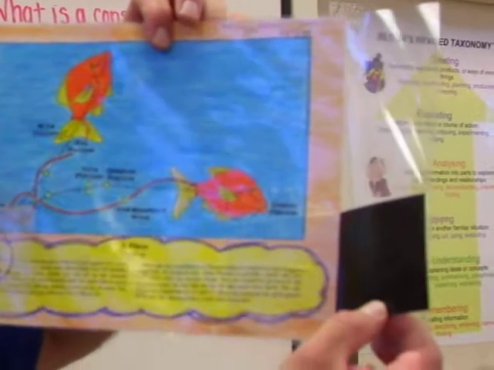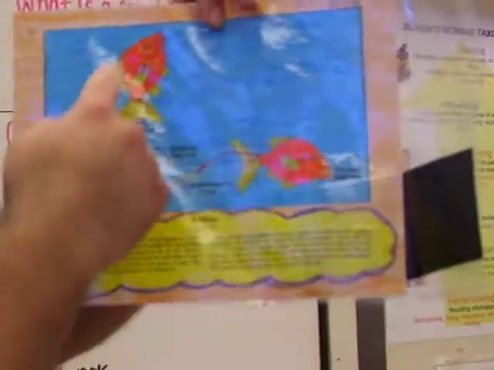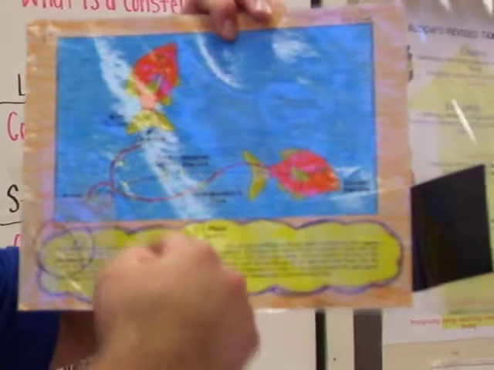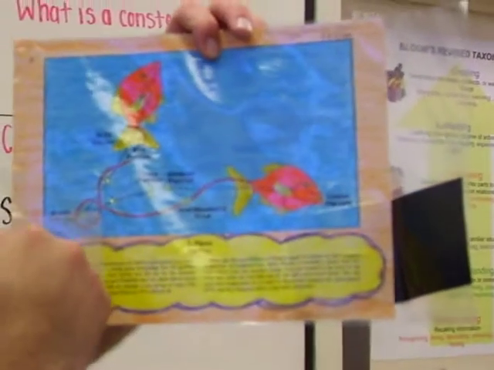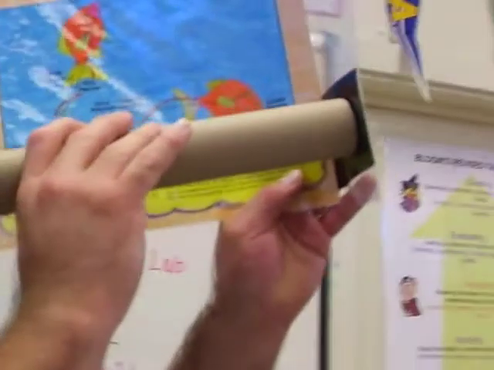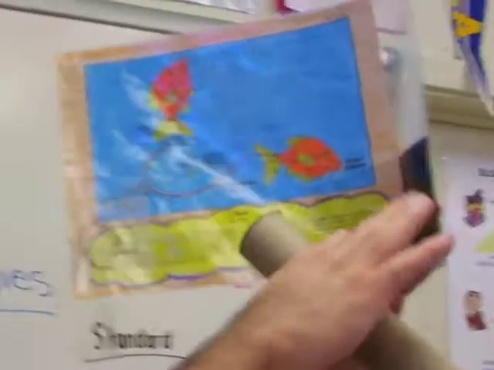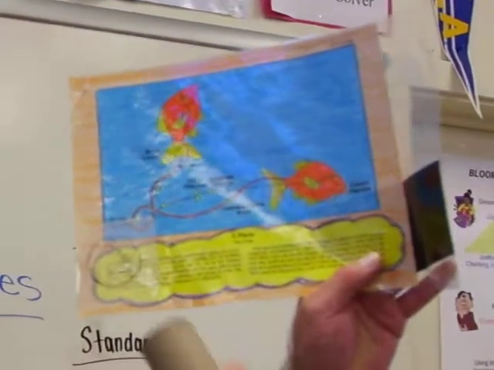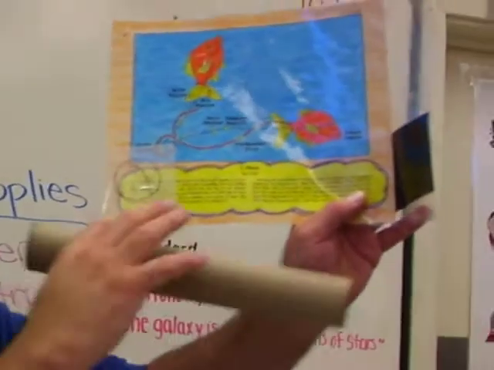What I wanted to do here was I went ahead and laminated the construction paper next to it because I wanted to be able to fold it so that the students would be able to see the symbol of the constellation, and then take their roll of paper and be able to put this up to the light so that they can begin to see where the patterns are and how it is that the ancients could have even begun to imagine two fish from this group of stars.